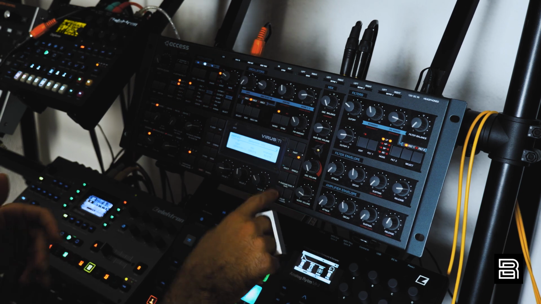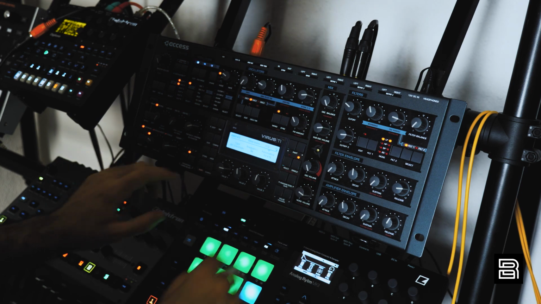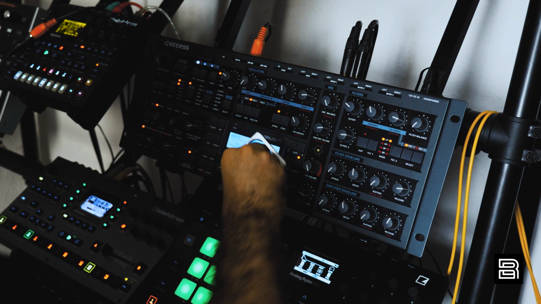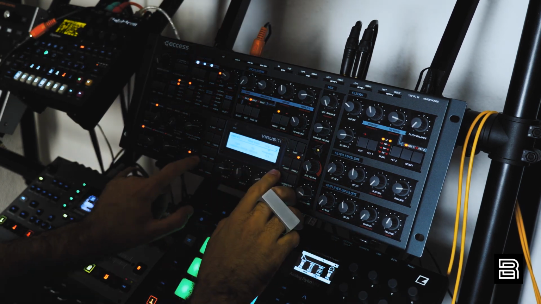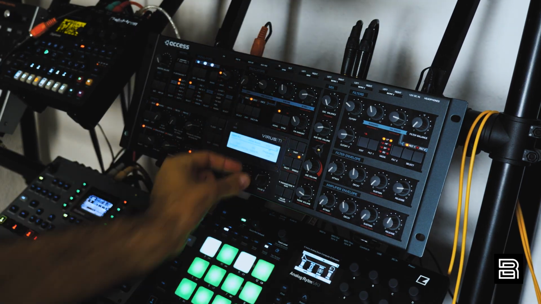There's so much in this synth that is in almost nothing else. It's just crazy. Like the frequency shifter alone. Why isn't that in more synths? That's just so sick.